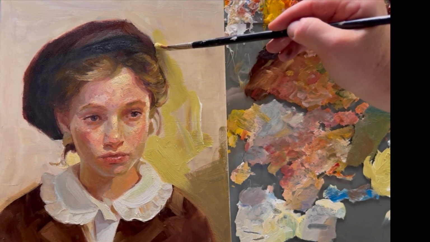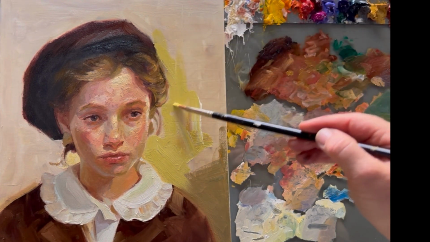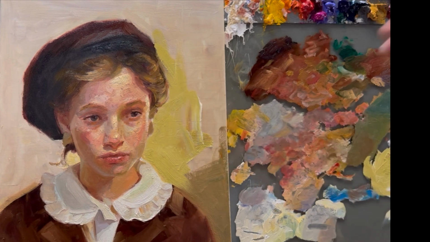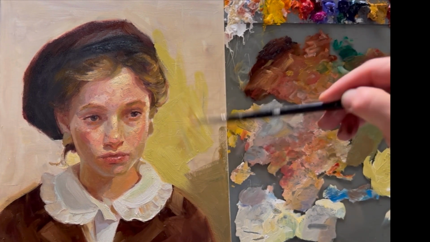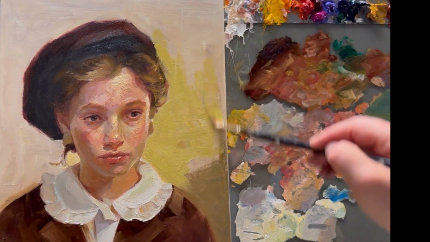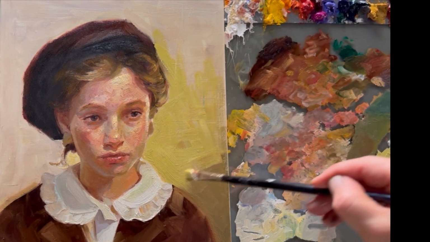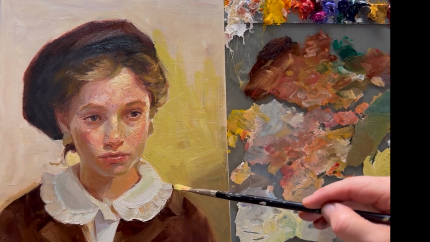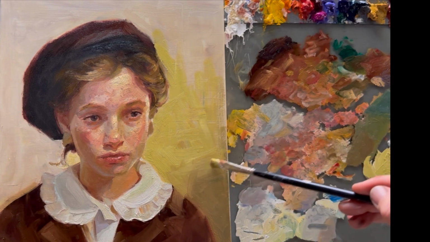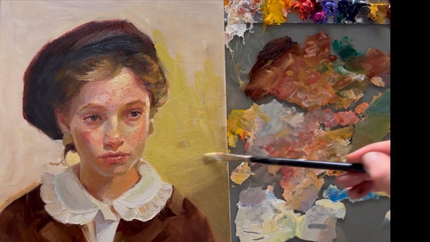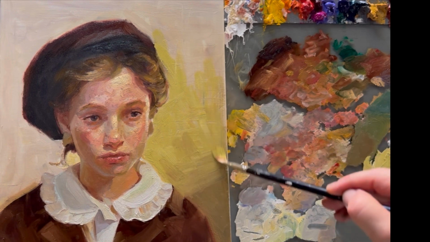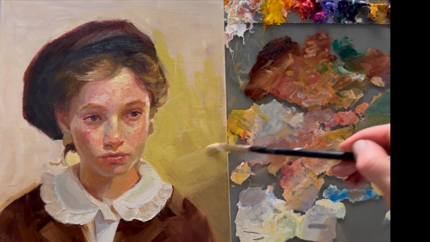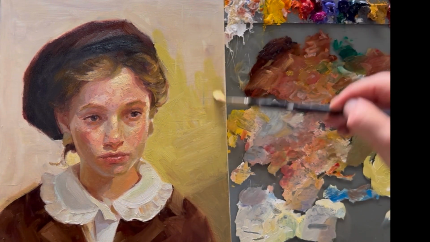Remember, we left out some paint here, so guiding this in, guiding this in. You can treat that as something like a cast shadow, or just transition to the light.